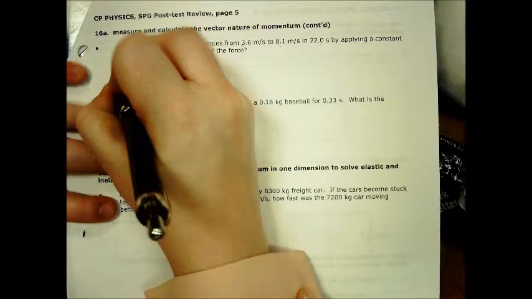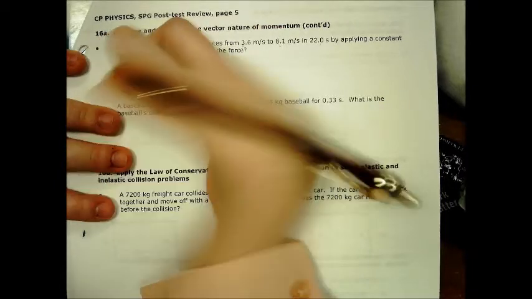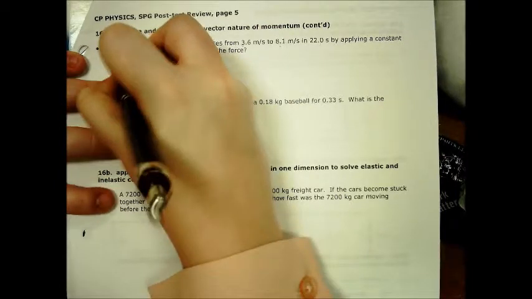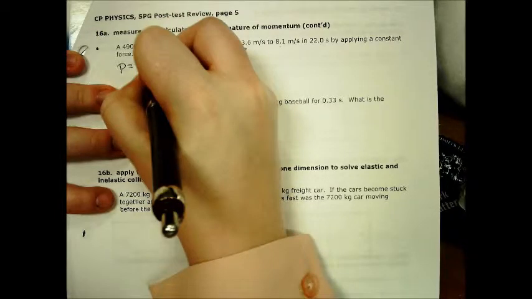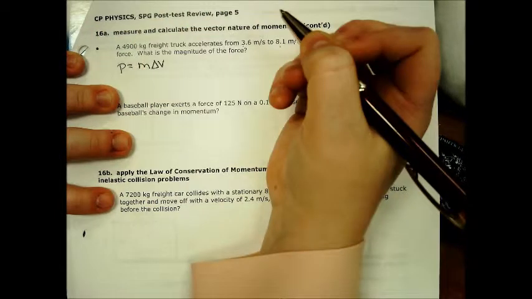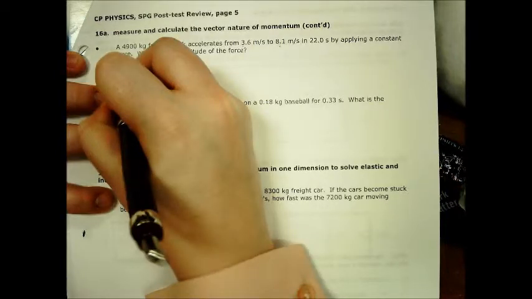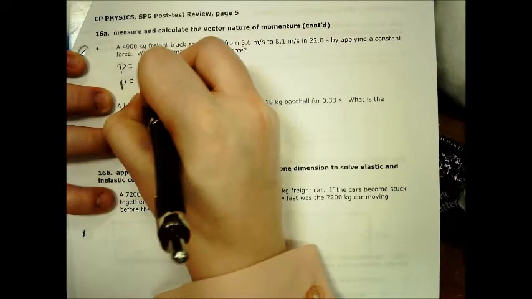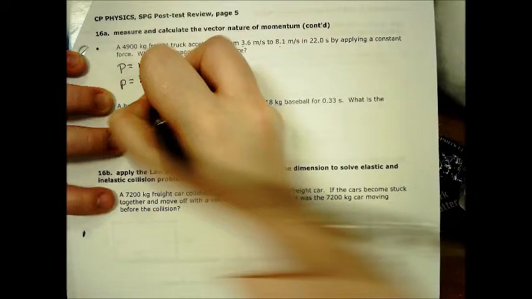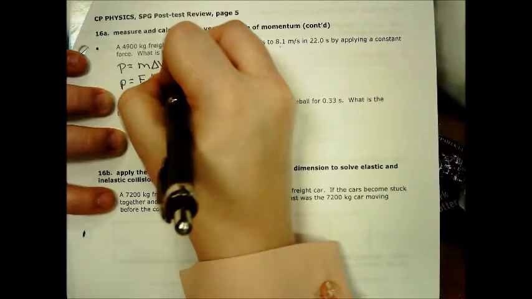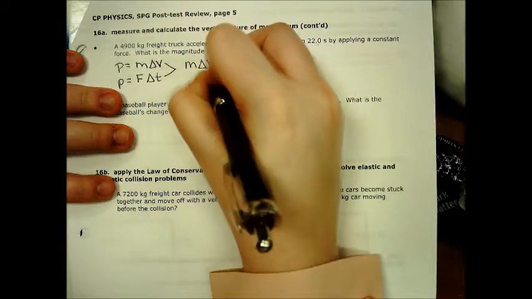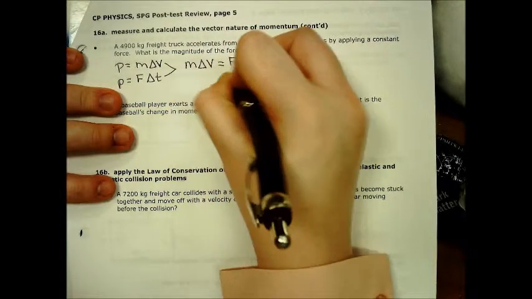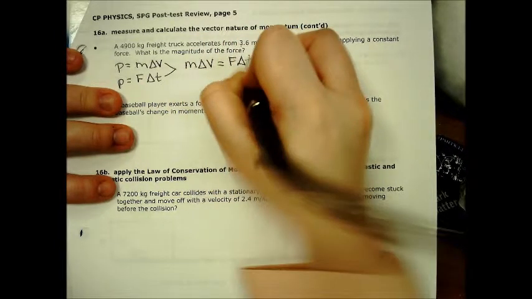Alright, so we have a relationship that change in momentum is m delta v, and change in momentum is also force delta t. So we can just set these two equal to each other and get an equation that says mass times the change in velocity equals force times the change in time.